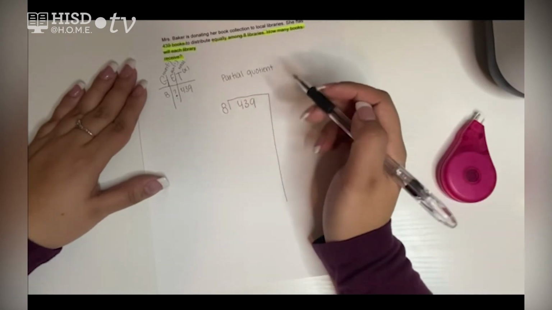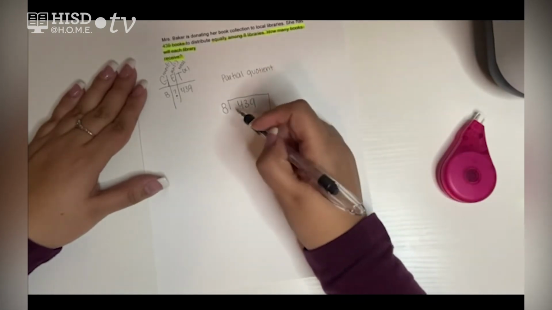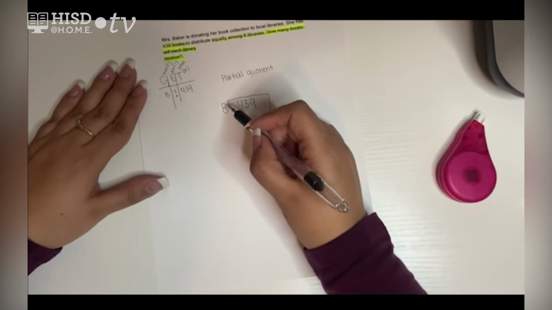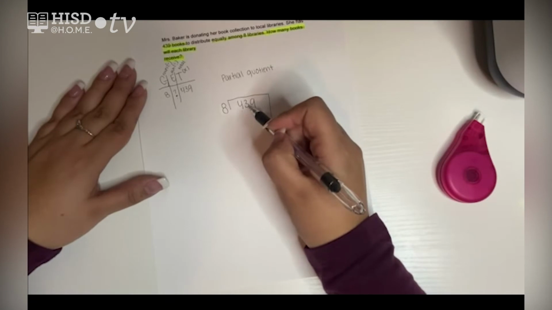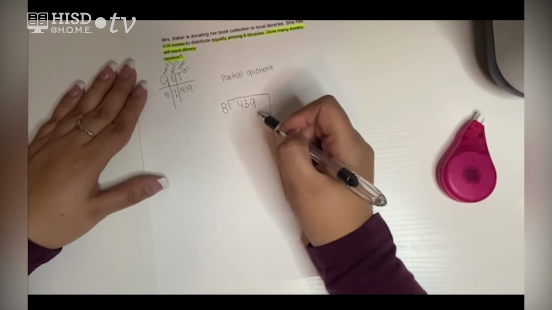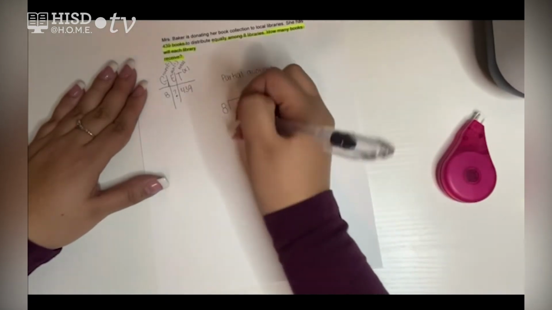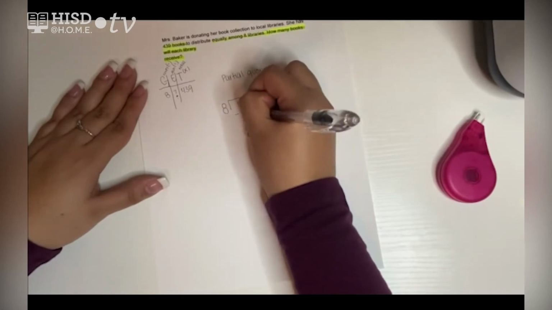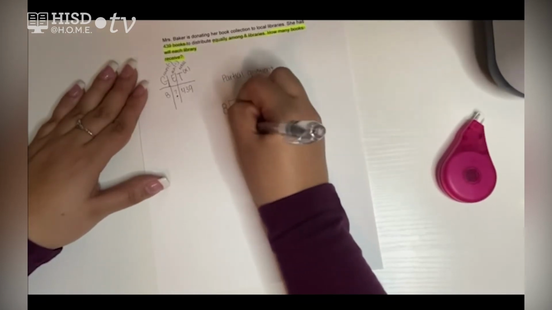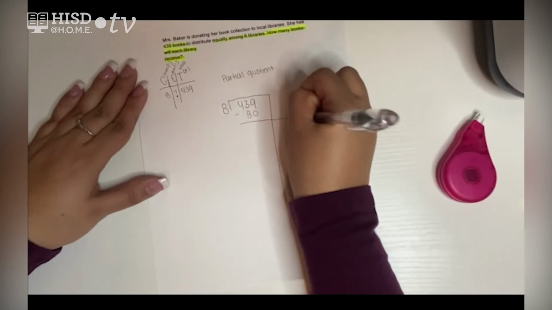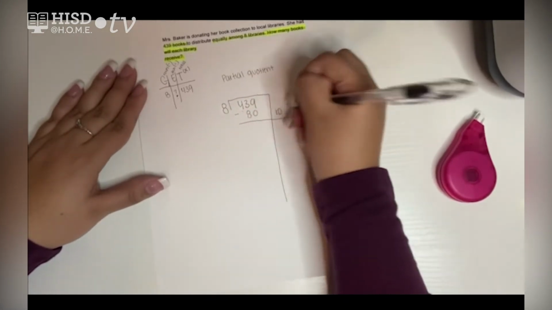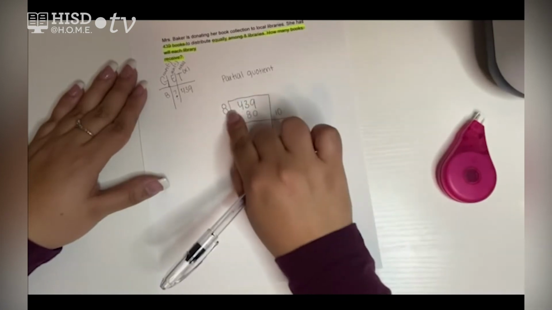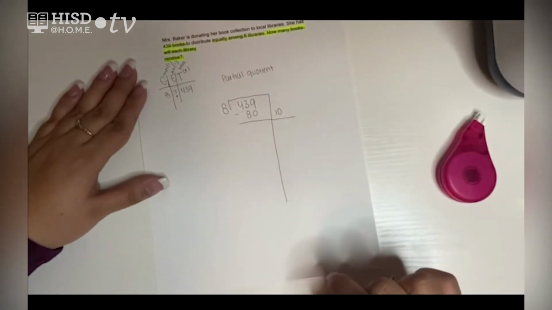In this instance, I know that 8 times 10 is 80, and I can subtract 80 from 439 because 80 is less than 439. So I'm going to take away 80, and I'm going to draw a line so that I know that I'm subtracting. And out here, guys, I'm going to write 10 because I know that 10 times 8 gives us 80.